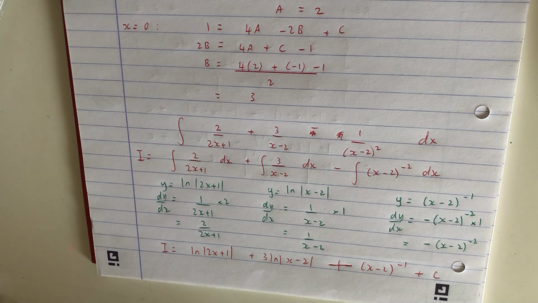So this is partial fractions. You will have to know the different types of partial fractions. So if you have to revise that, that's chapter 1. You guys are going to practice some questions from the textbook.